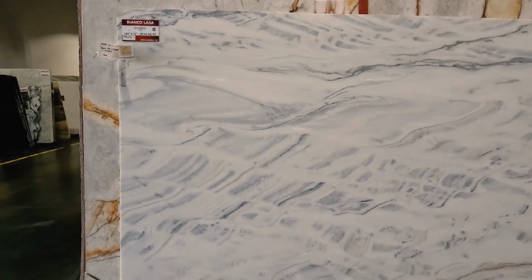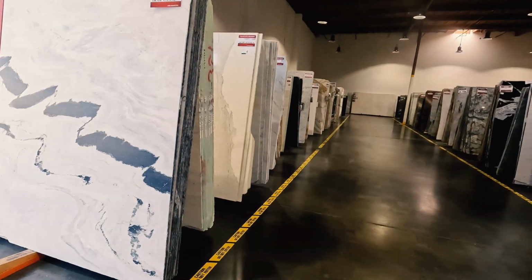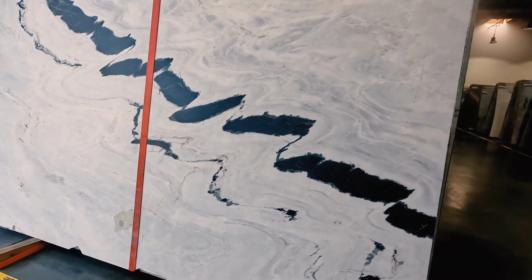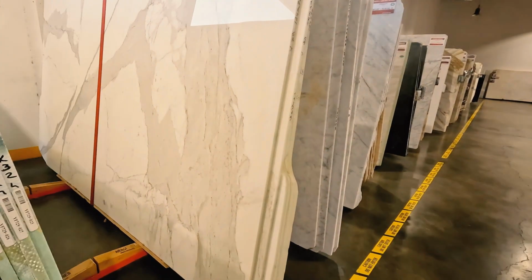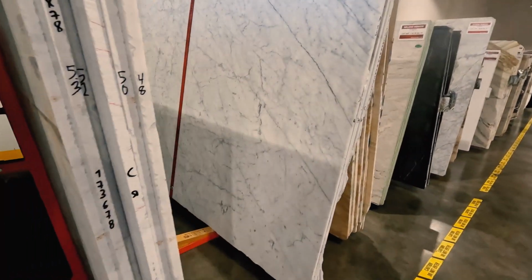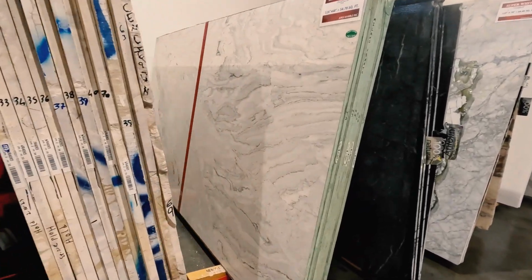We have different types of materials used in slab. There is quartz, there is marble, there is granite. We will include some information about the difference between these materials. Before we go there, let's give you a quick look at how stones are arranged and different types of textures, colors, and so on.